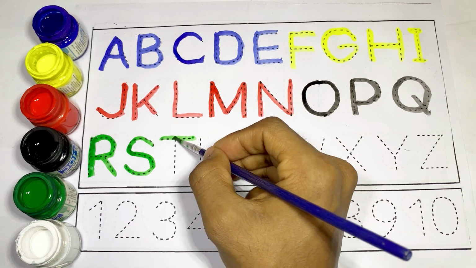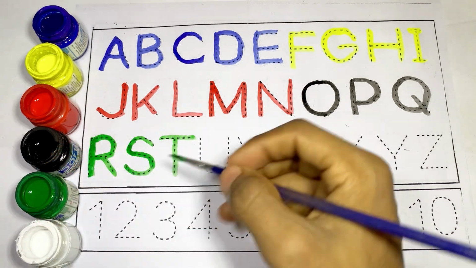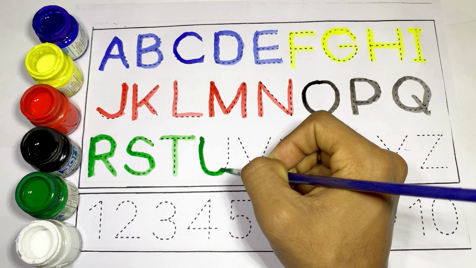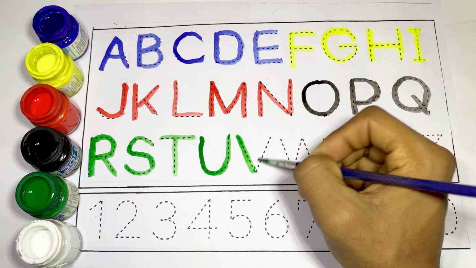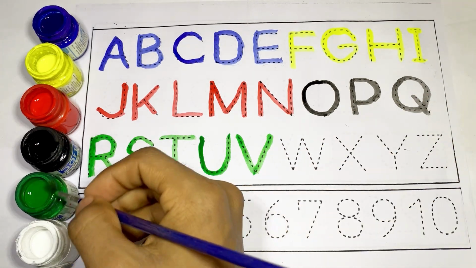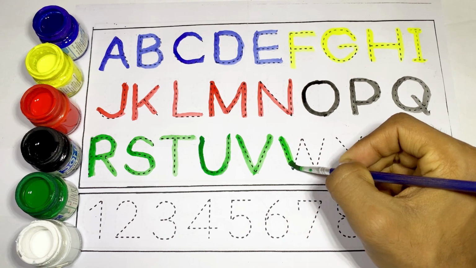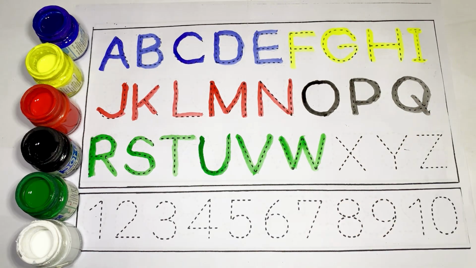T. T for teacher, T for tiger. U. U for umbrella, U for uncle. V. V for van, V for vanilla. Kids again use green color and draw W. W for wallet, W for watch.